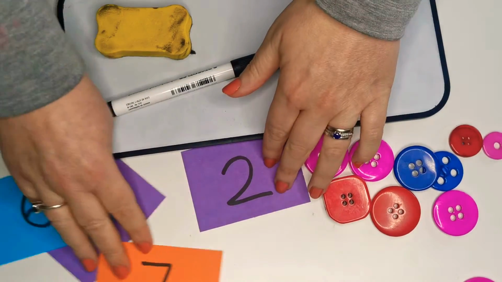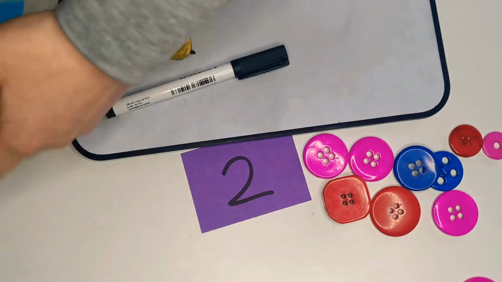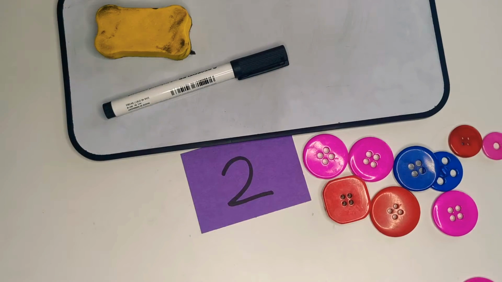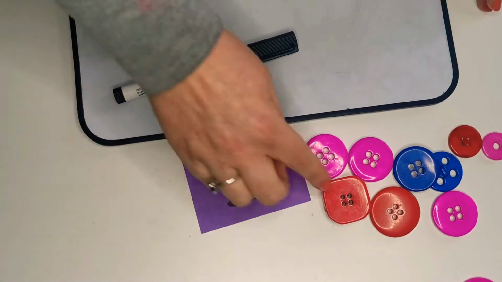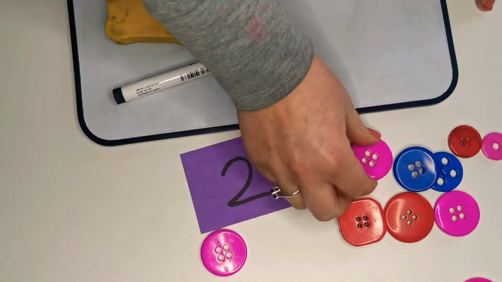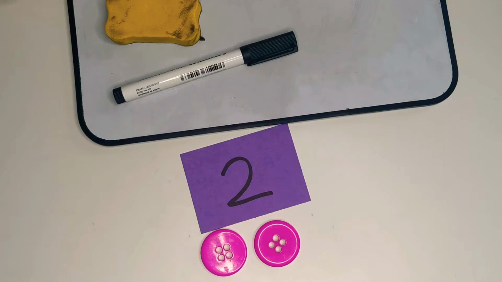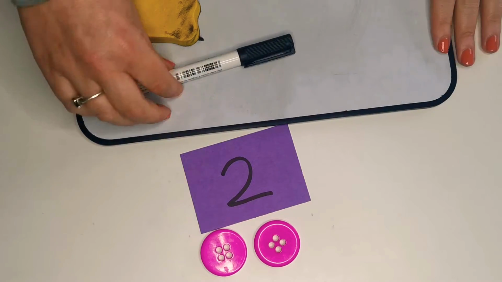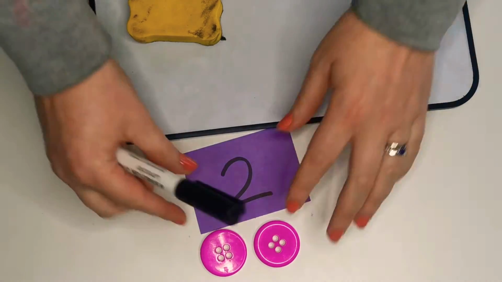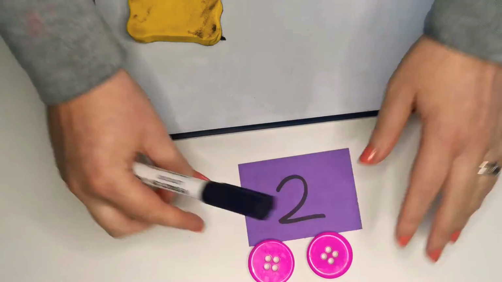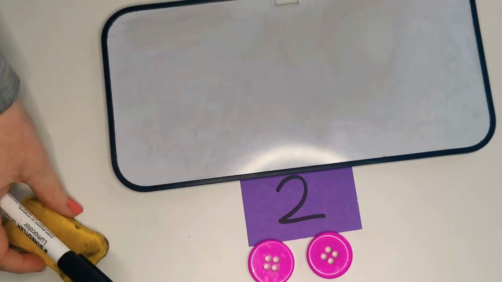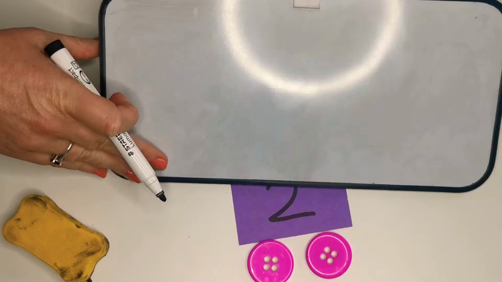Let's start with this number here, number 2. I'm going to move the others out of the way so we've got nice clean space. And I'm going to choose my 2 counters to help me. And I'm going to move the rest out of the way as well. Now, for our investigation, I want to find out if I can halve the number 2. So I'm going to write down my results on this board.